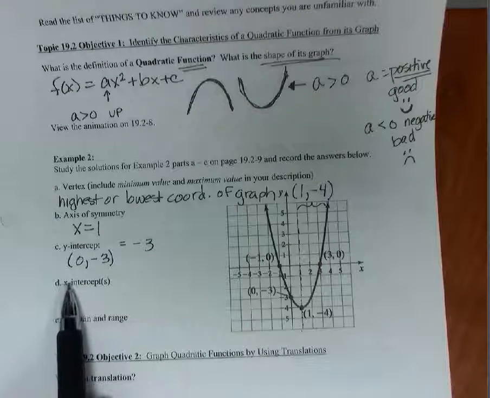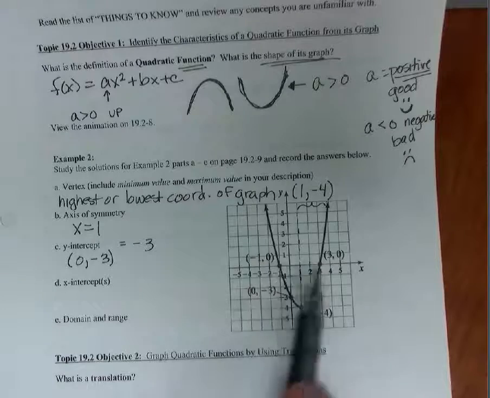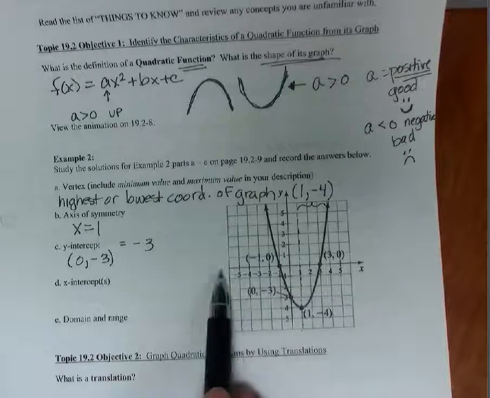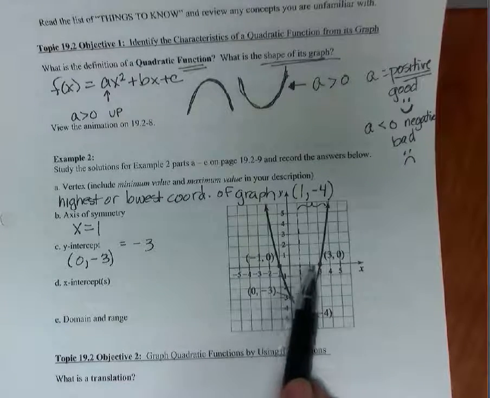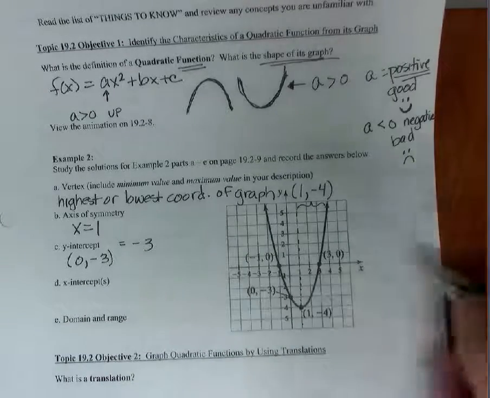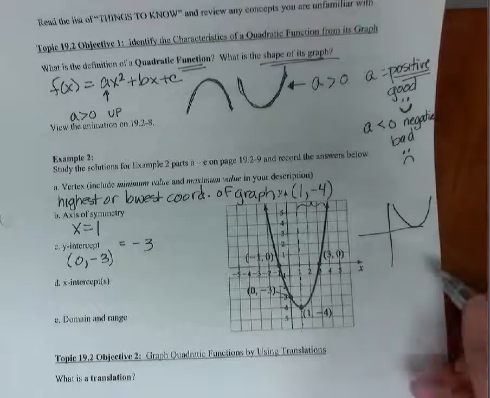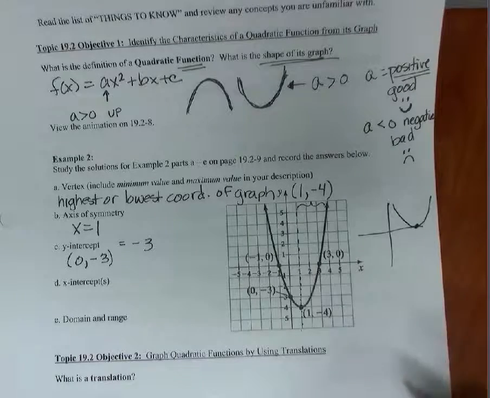The x-intercepts, oftentimes there are two. In this case, there are two. There are two places where the graph crosses the x-axis. There could be a time where it touches right on the axis at one single point.